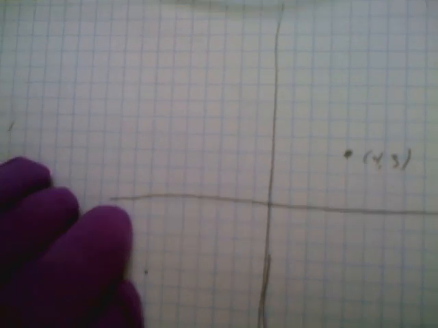So if we have, let's say, a point (4, 3), that is this point.